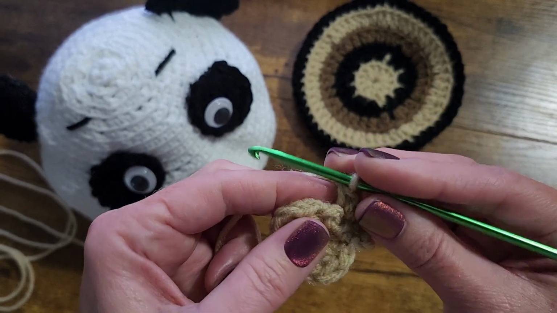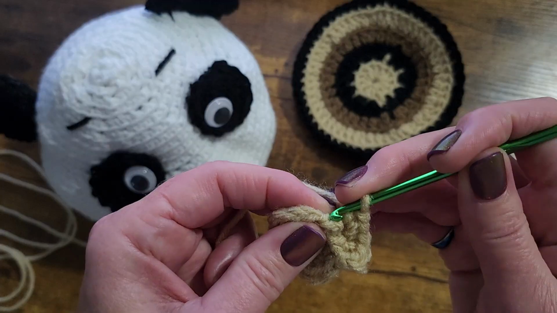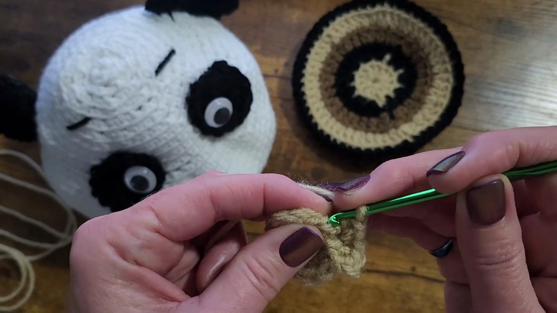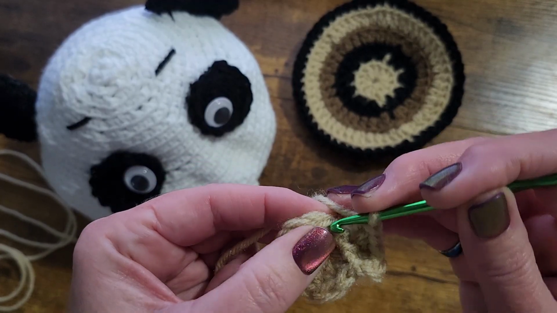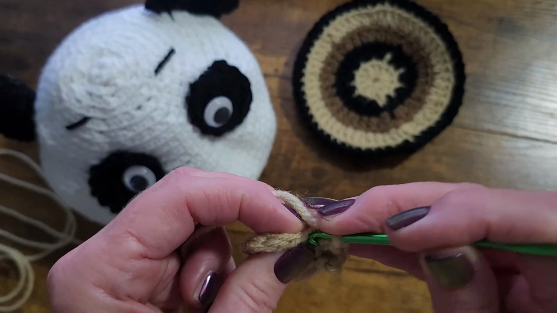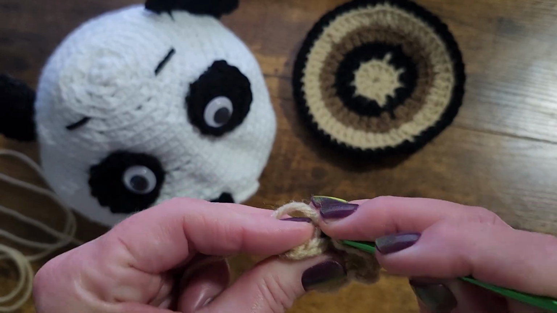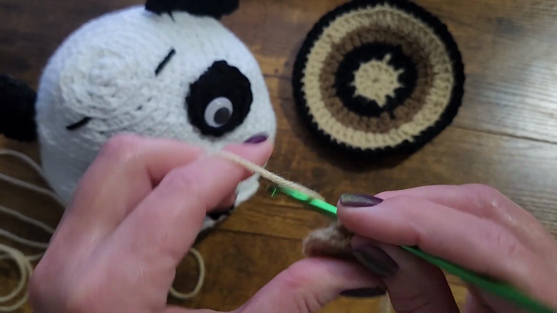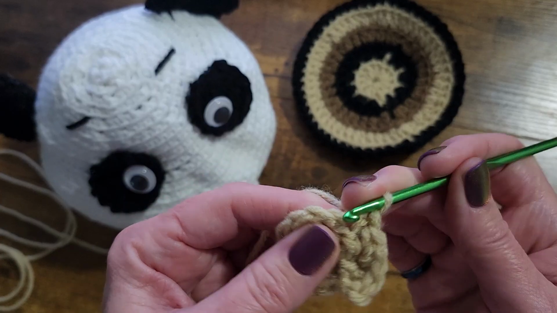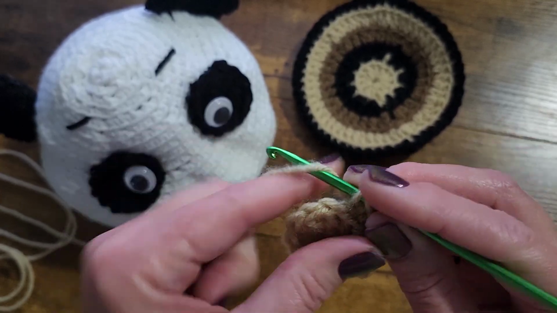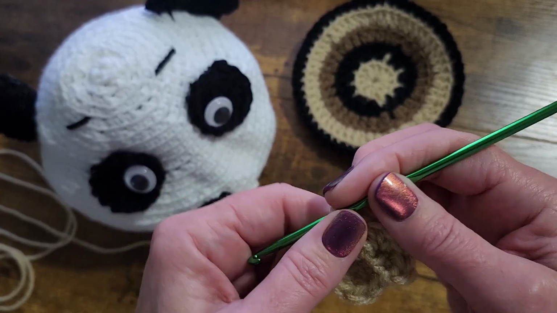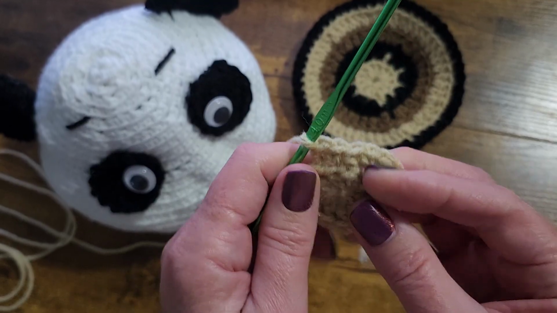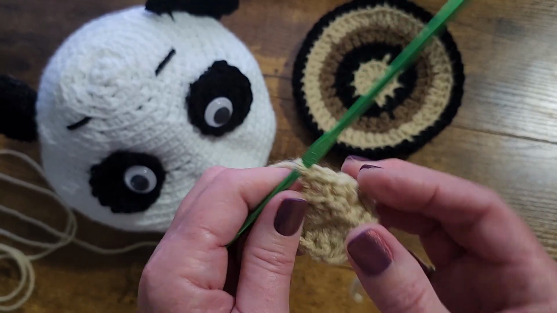Okay, so the next hole I'm going to do the same thing. I'm just going to go into my chain. That's where I started, so it's a little tricky. I'm going to the next one. Go into that same hole and do another single crochet. Okay, so you can increase in single crochet and double crochet.